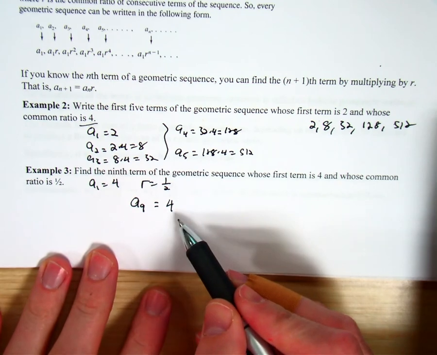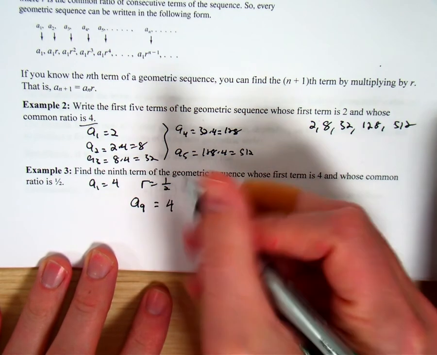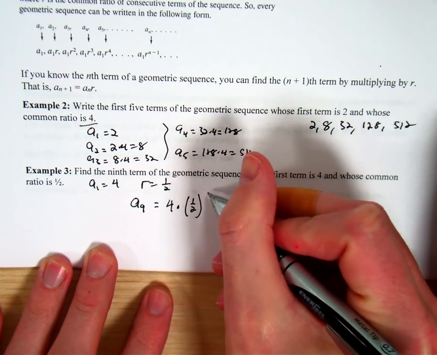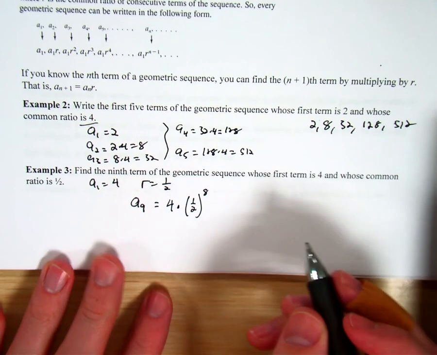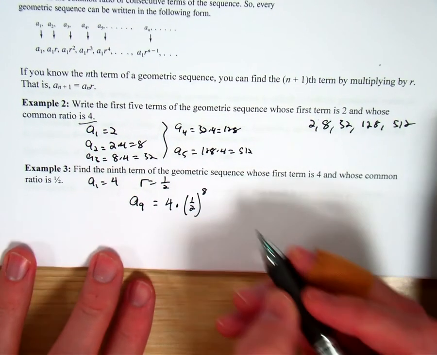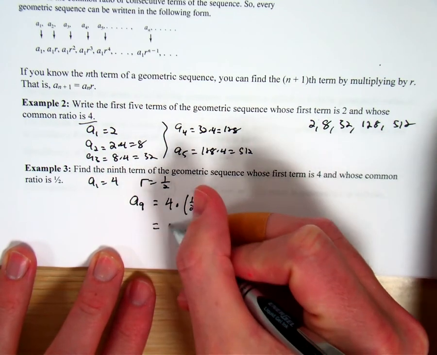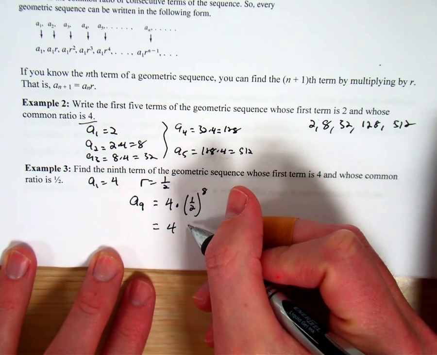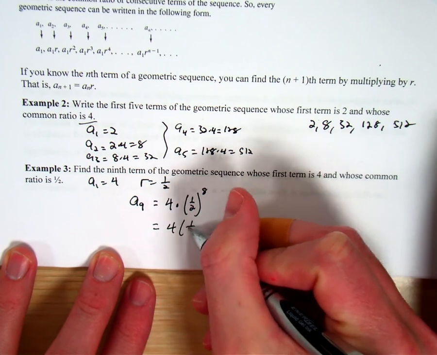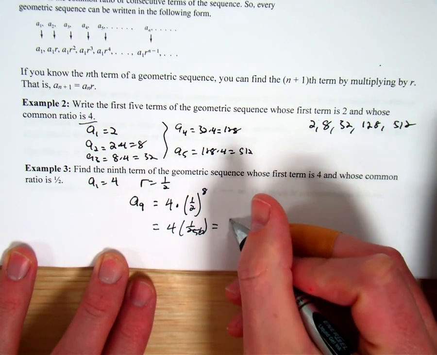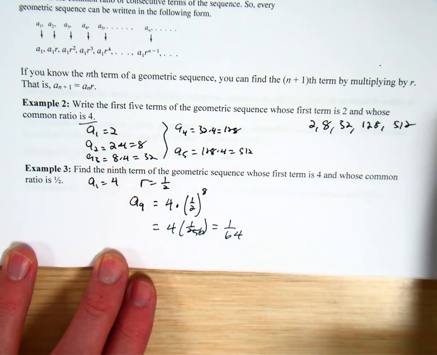A9 equals 4 times, our ratio is a half, to the 9 minus 1 power, aka to the 8th power. And we'll probably type that in. Half to the 8th power, 1 over 256. Type that in, math frac, reduce. We got 1 over 64.